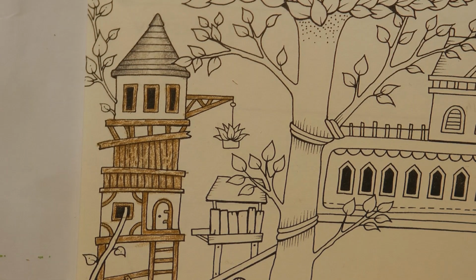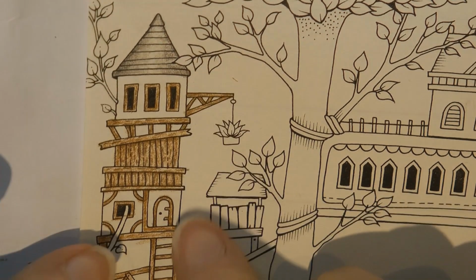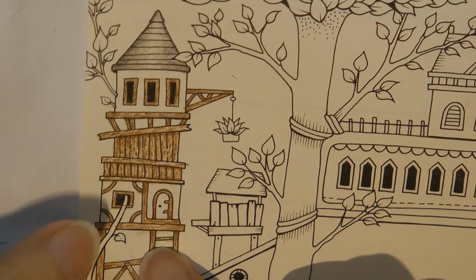So you can just use 2 warmish greys. If you've only got the cold greys, you can use a tiny bit of brown underneath first to tone it down a little bit. And now we've got the door and the walls.